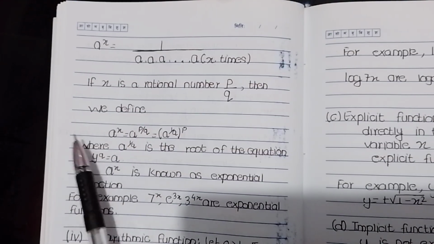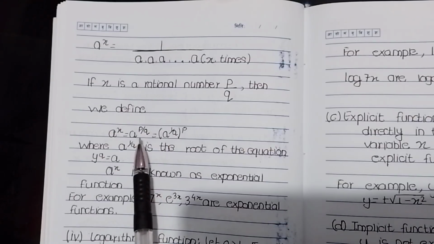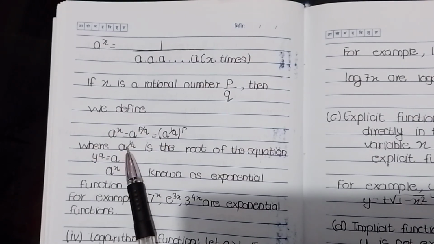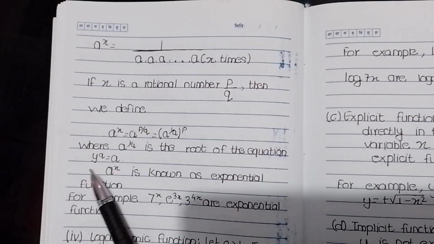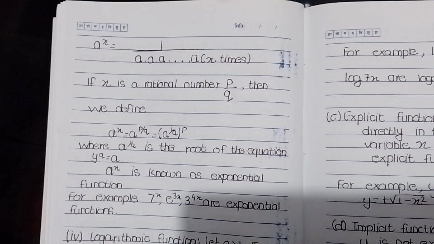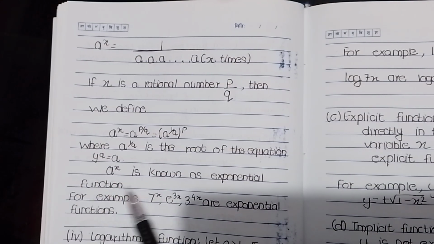A to the power p by q, or a to the power 1 by q whole to the power p, these both are the same, where a to the power 1 by q is a root of the equation y to the power q equals a. A to the power x is also known as the exponential function. This may be important in some MCQ questions. What is the form of an exponential function? A to the power x is the form of an exponential function.